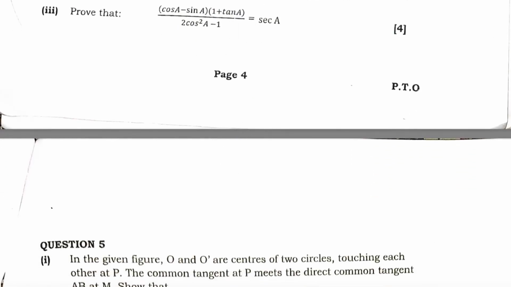What about this? How does it look like? This is the third part which says prove that. Write this, tell me when you're done. Done? Yes, ma'am. Okay, so let us start with LHS. What should I do?